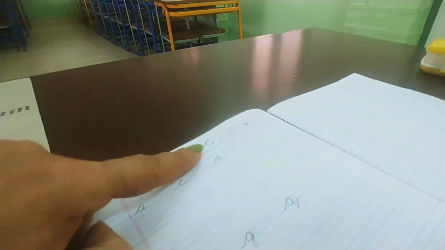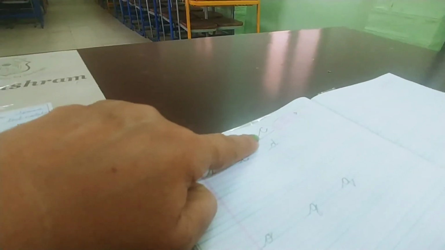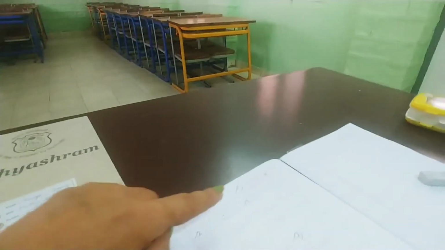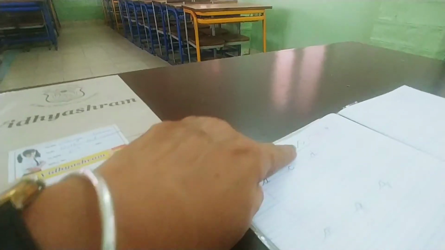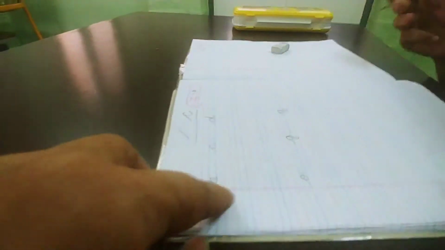So, after learning this stroke and the letter C and the letters which are made with this letter, I will recall again all these letters with the child and then I will move to the other letters. The child will write all these letters once again.